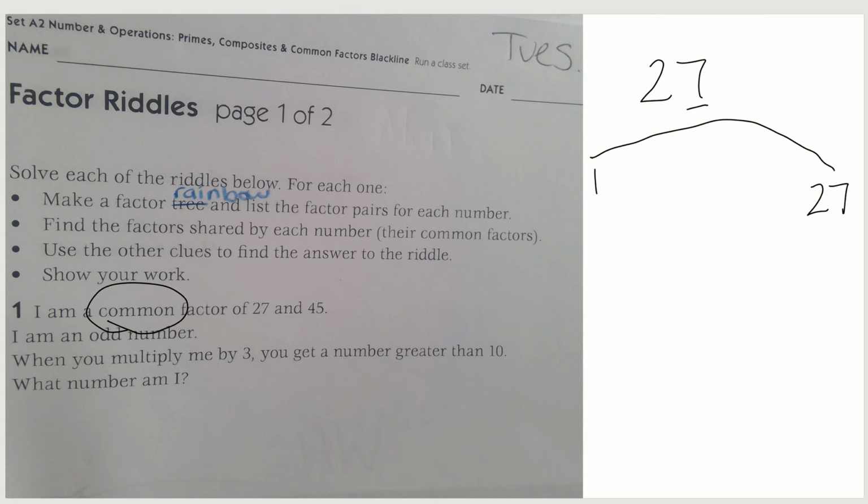3 times 9. 9 plus 9 is 18, 19, 20, 21, 22, 23, 24, 25, 26, 27. So 3 times 9 is 27. Let's try 4. 4 times 5 is 20, 4 times 6 is 24, 4 times 7 is 28. That won't work. So I've already tried 4 and 7. 5 I know won't work because it's only 0 and 5. We already tried 6 and it doesn't work. These are the only factors for 27.